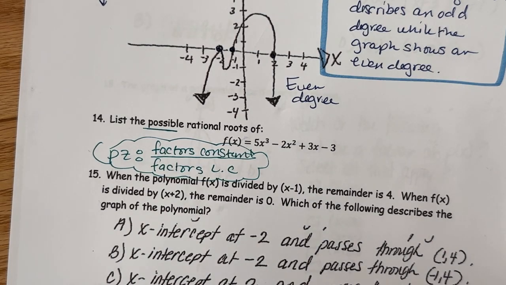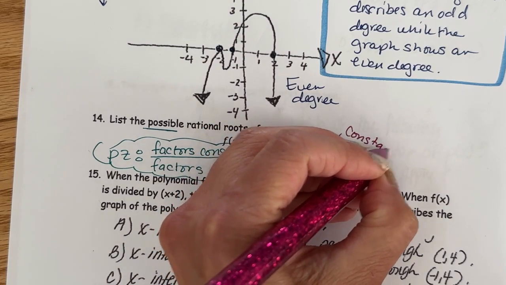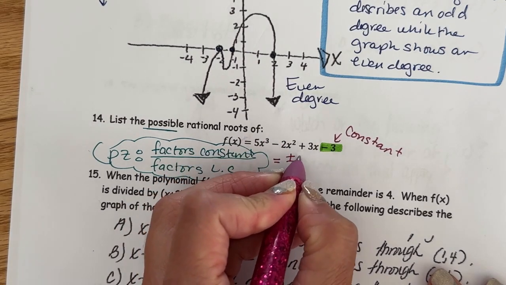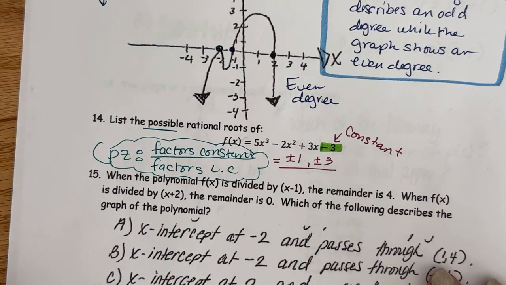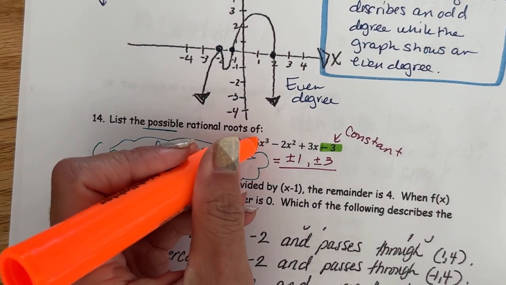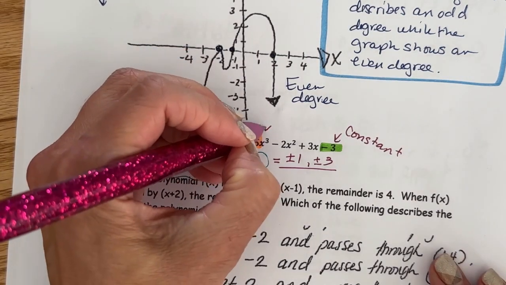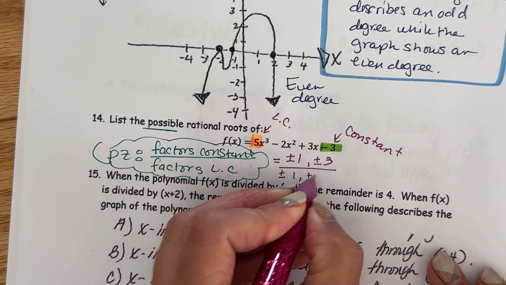So first of all, we need to find the constant. Well, which number represents the constant? This number right here on the end, that is the constant. So there's my constant. And we have to ask ourselves, what are factors of 3? Well, factors of 3 are positive and negative 1 and positive and negative 3. So there's my numerator. Now I need my leading coefficient. My leading coefficient is the number in front of the highest degree term. And that LC is a positive 5. Factors of 5 are plus or minus 1 and plus or minus 5.